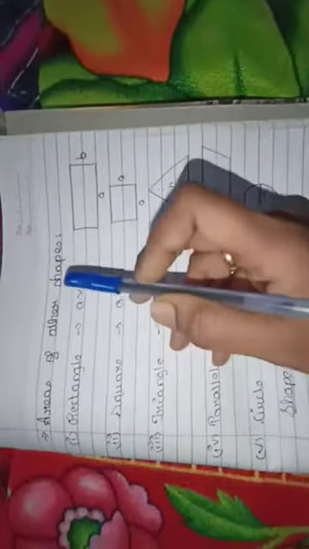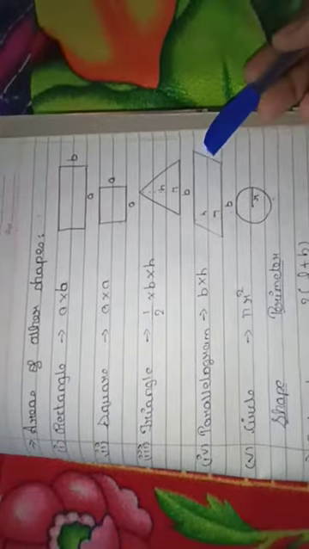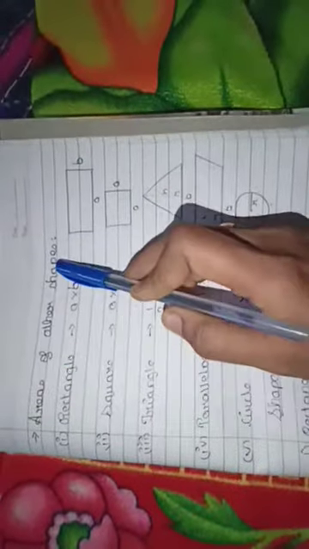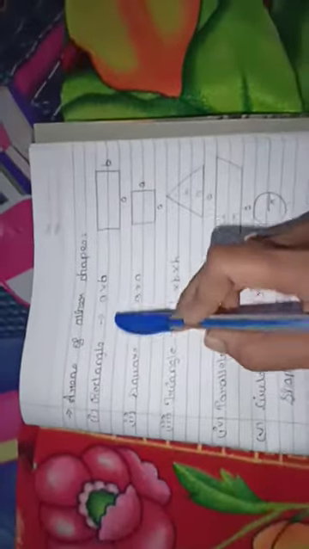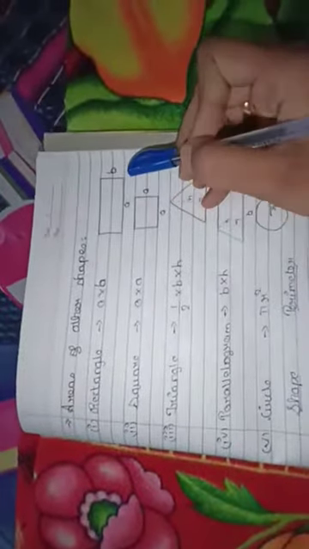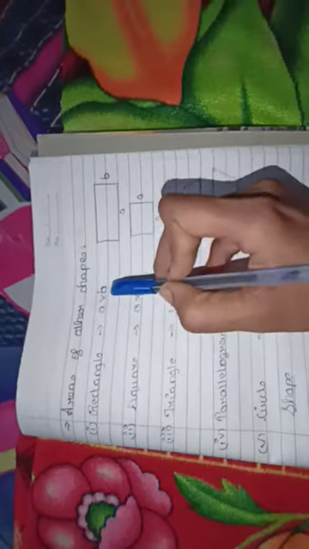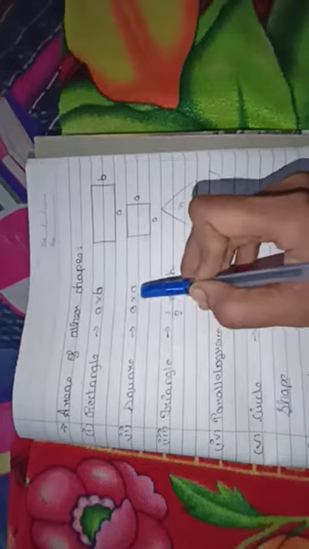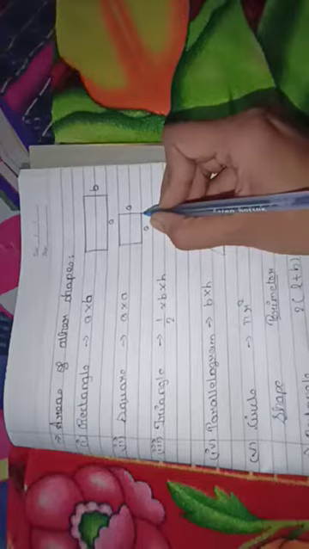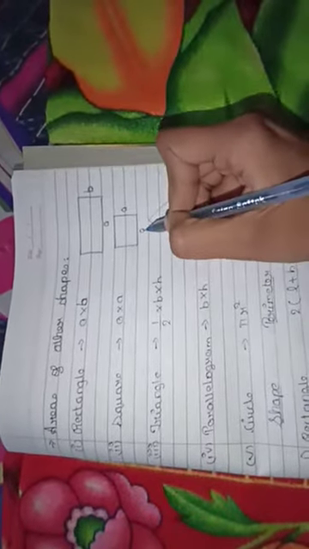So areas of some of the shapes and their perimeters I have written just for you to recall these formulas. First is the area of a rectangle. We know that a rectangle has a length and a breadth, so it will be A into B. What is the area of a square? Area of square will be A into A, or you can say L square, depending on the measurement of the side. Here I have taken A, that is why it is A square. You can write it as A square or L square.